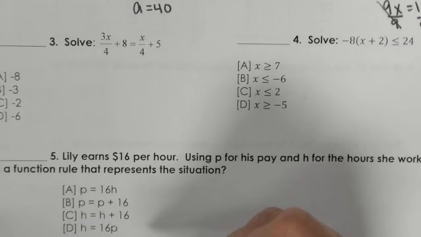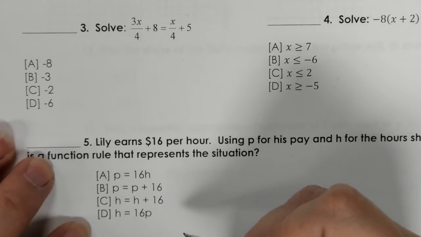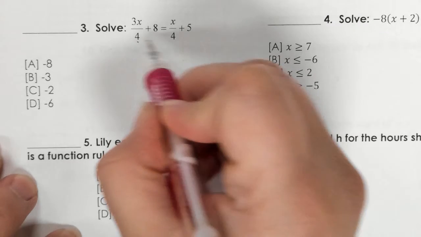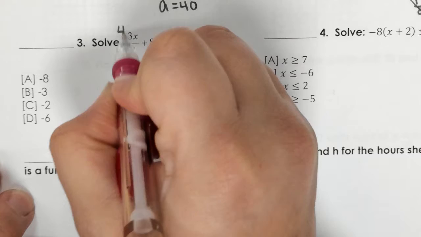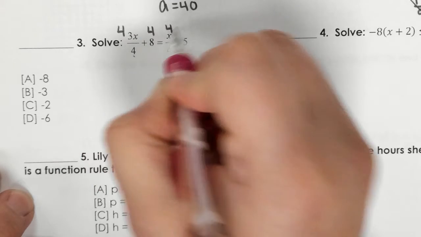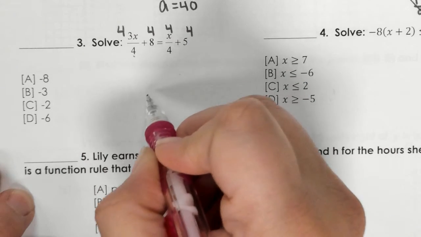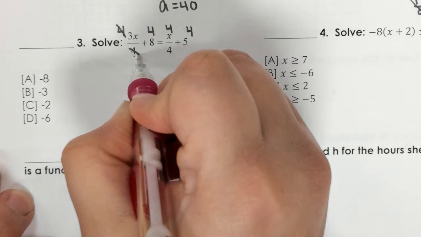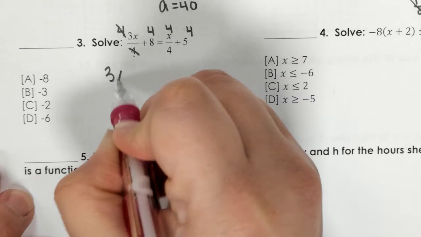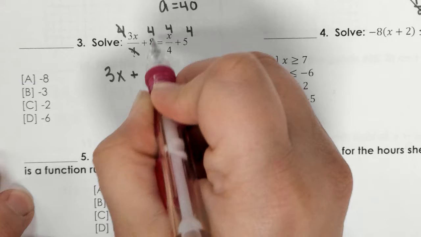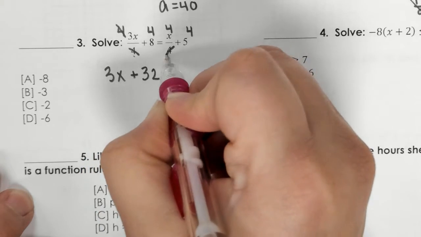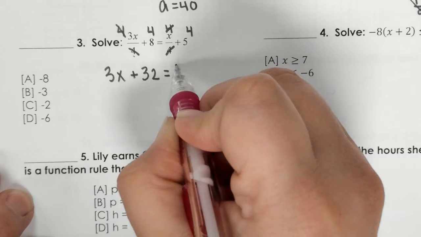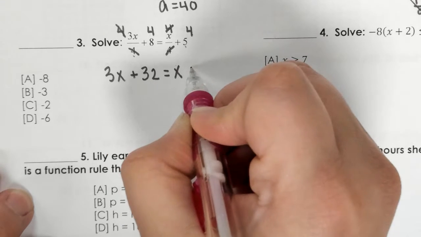In number 3, we need to clear the fraction. So we see that we have a 4 in our denominator. Since that's the common denominator, we're just going to use 4 above every term. And then these 4's cancel, leaving us with 3x. If there's not a fraction, you multiply, so that would be 32. Here, these cancel, and we have x again. And then 4 times 5 is 20.